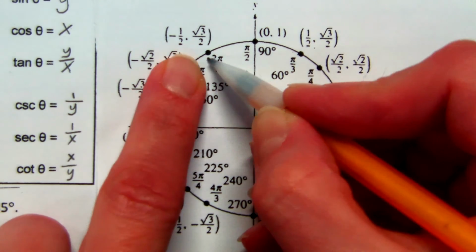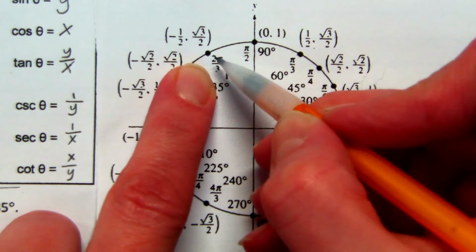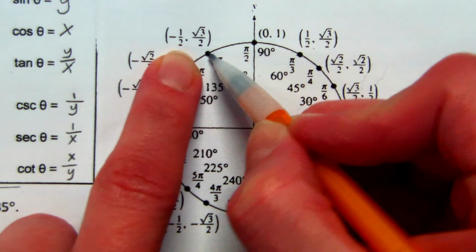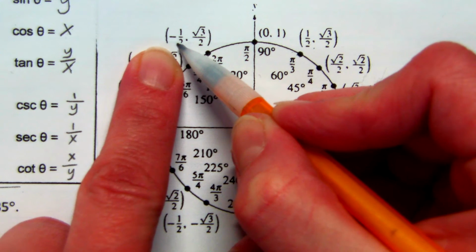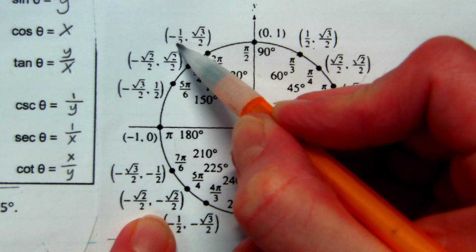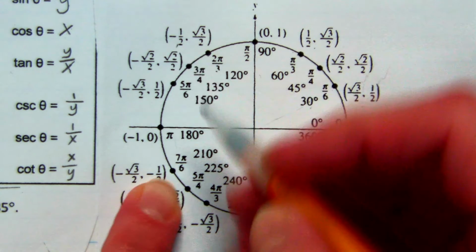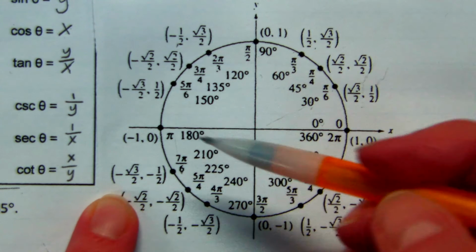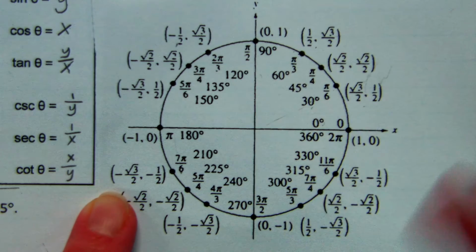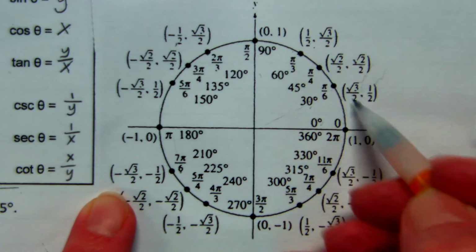If I go over to this point over here at 120 degrees, it's the same numbers, just the x coordinate happens to be negative. And then if I come down to here to 210, it's the same thing. Well, it's kind of the same thing. They've switched them and made negatives, but there's just a lot of numbers repeating. So there's a lot of repetition.